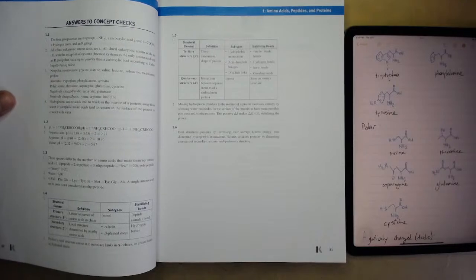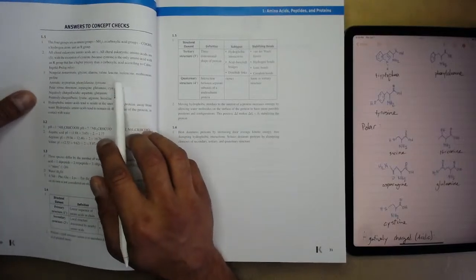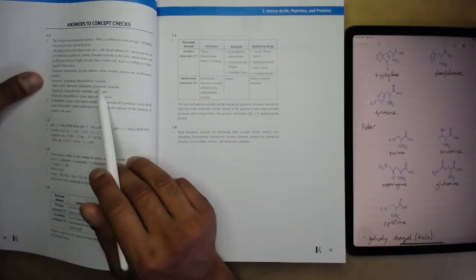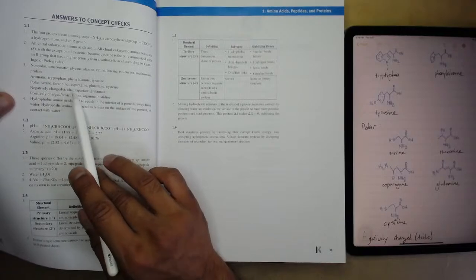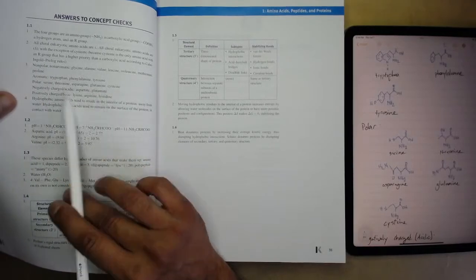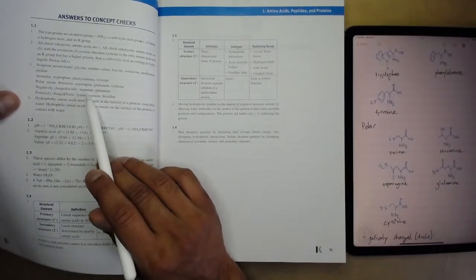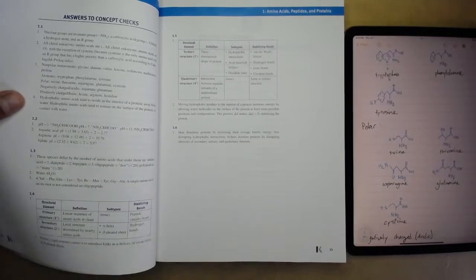3. Nonpolar non-aromatics are glycine, alanine, valine, leucine, isoleucine, methionine, proline. The aromatics are tryptophan, phenylalanine, tyrosine. The polar side chains are serine, threonine, asparagine, glutamine, and cysteine. I said those. Negatively charged, aspartate, glutamate. Positively charged, lysine, arginine, histidine.